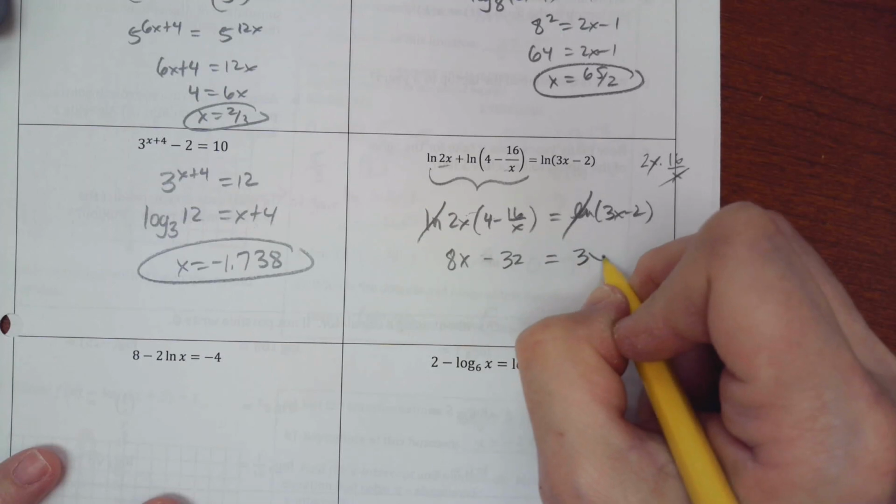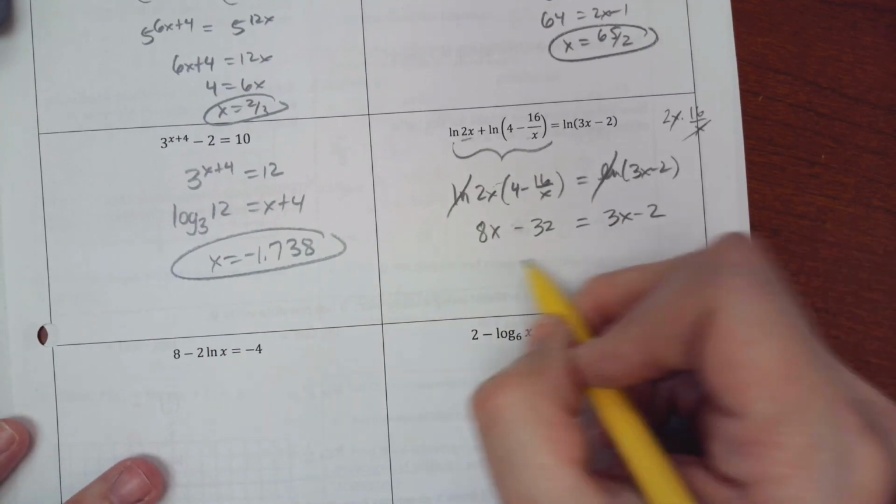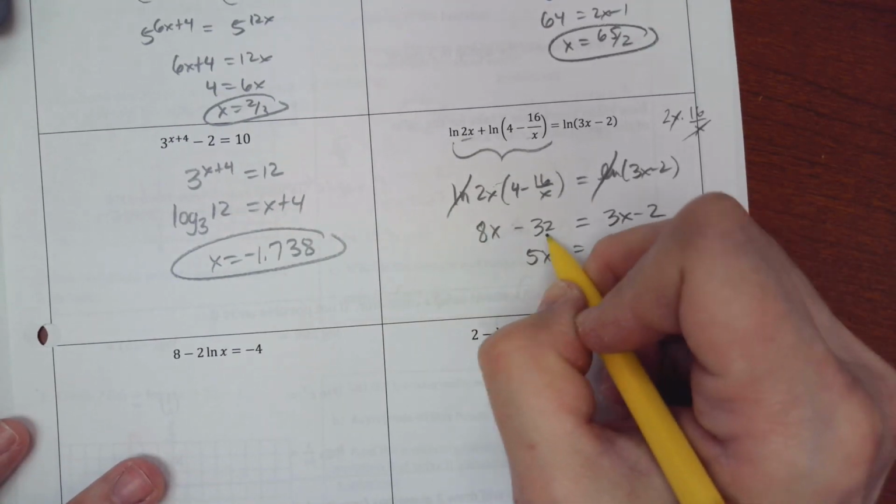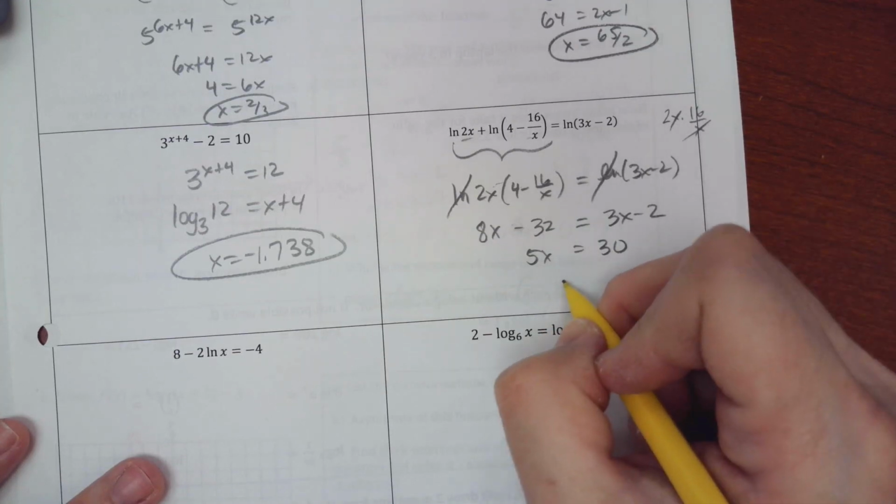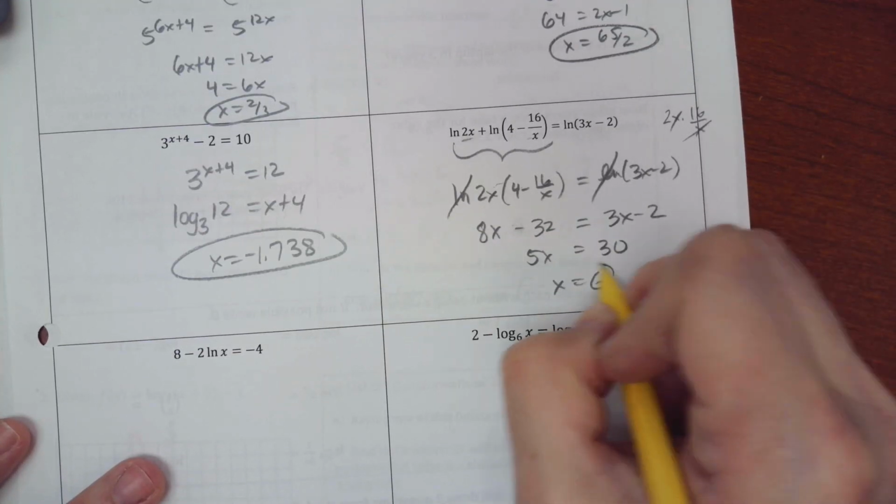A equals 3x minus 2. So not that bad at all. So I'm going to take away 3x, that's 5x. I'm going to add 32, so that's 30. So x equals 6. So let's check this out though.